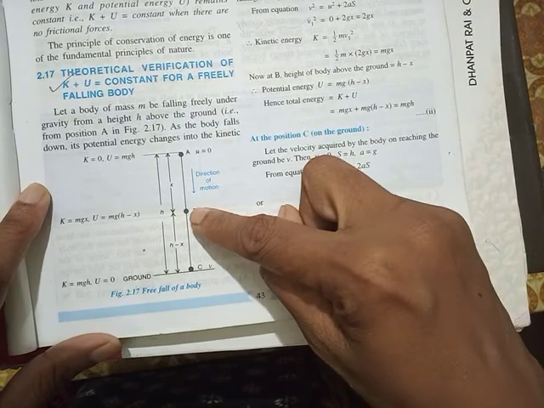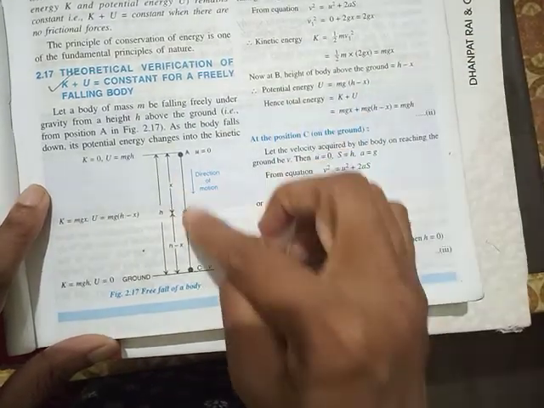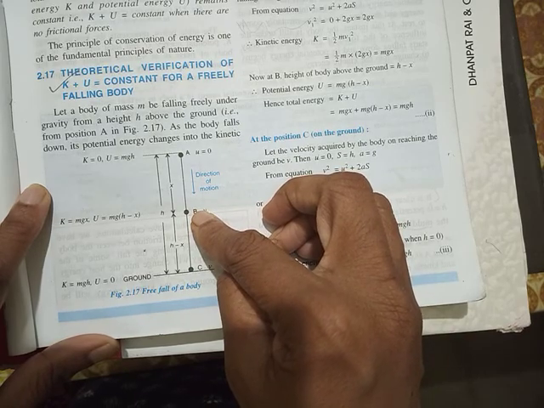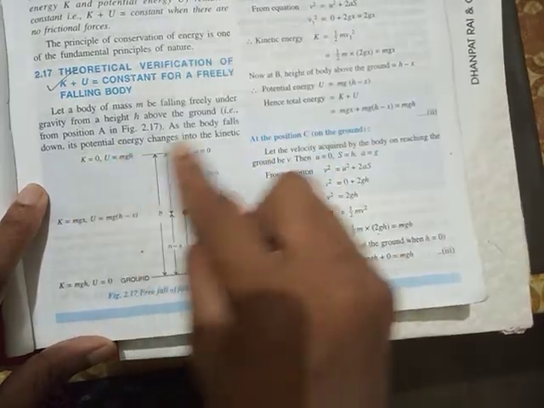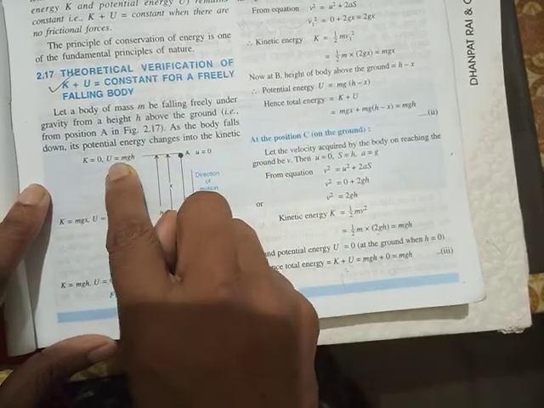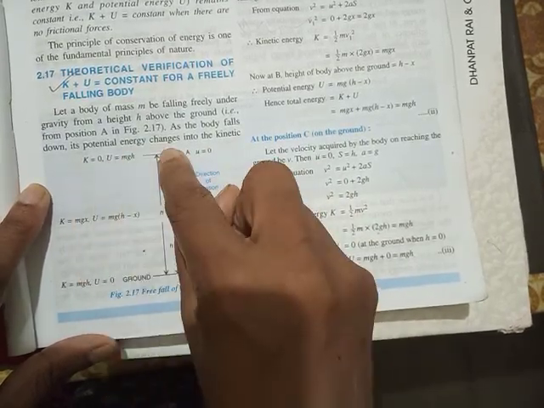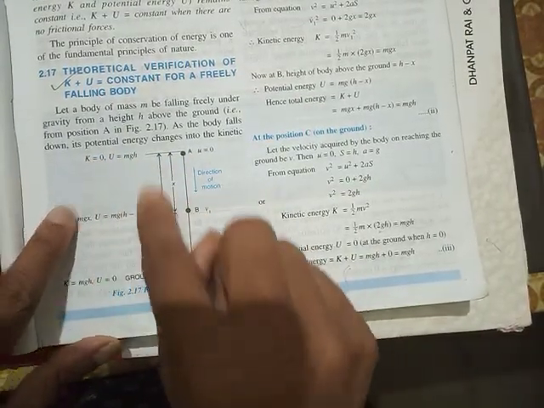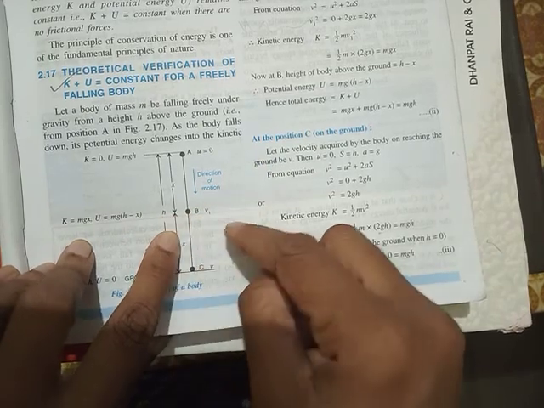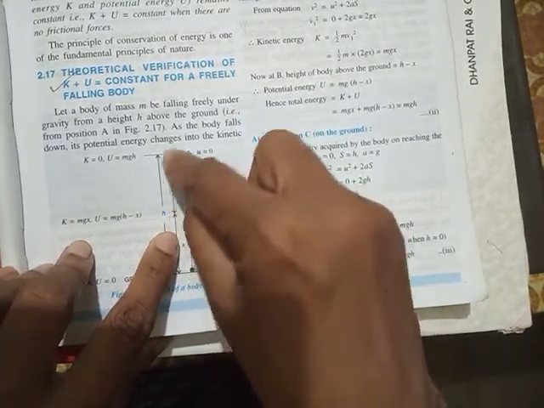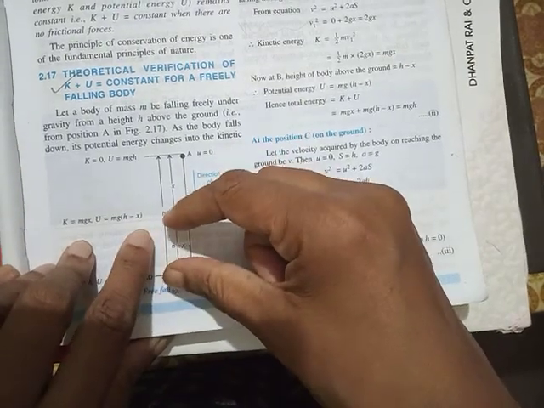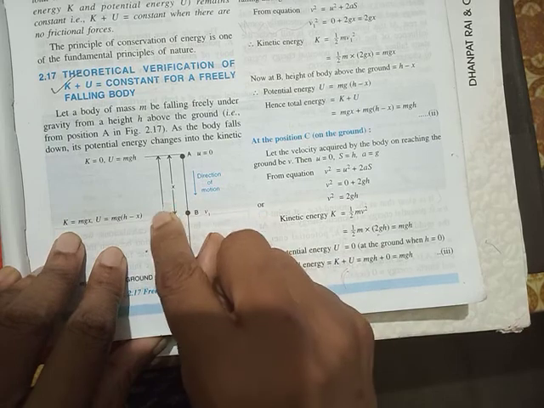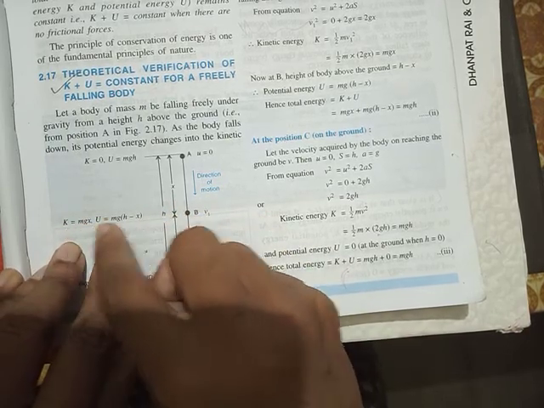One is the topmost, then one middle, and the lowermost position, and then you have to prove at each position total energy is same. At the topmost point it will have potential energy, and kinetic energy will be zero. It has not started moving, so potential energy will be there, but kinetic energy will be zero. And in the middle, it will have both potential and kinetic energy, because it has already started moving, and still it is at a height h above the ground. So at this position B, it will have both kinetic and potential.